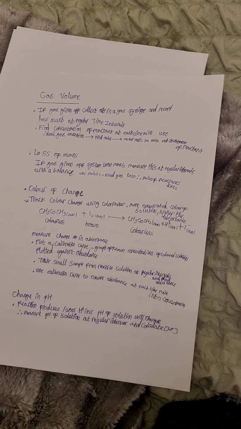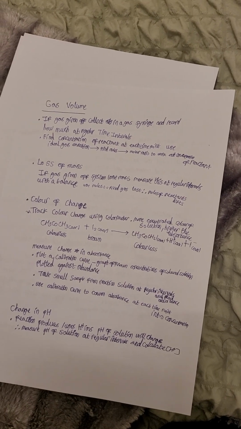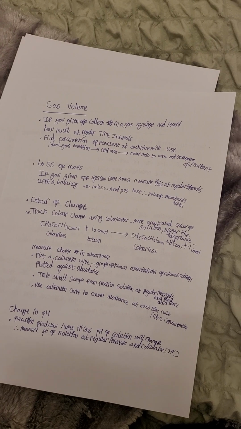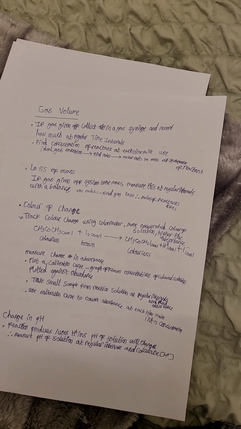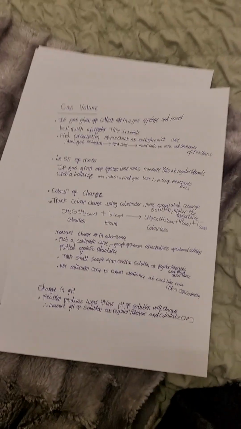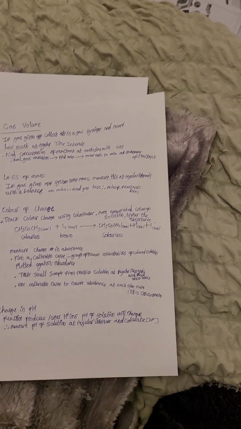If there's a change in pH, where the reaction produces or uses H plus ions, the pH of the solution will change. Therefore, we can measure the pH of the solution at regular time intervals and calculate the concentration of H plus ions.